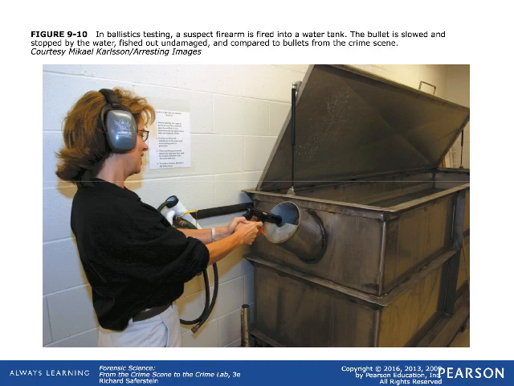This is an image of a woman test firing a handgun. She's shooting it into a water tank. So in ballistics testing, the suspect firearm is fired into a water tank. The bullet's slowed and stopped by the water. Then you can fish it out of the water and you can compare it to the bullets from the crime scene.